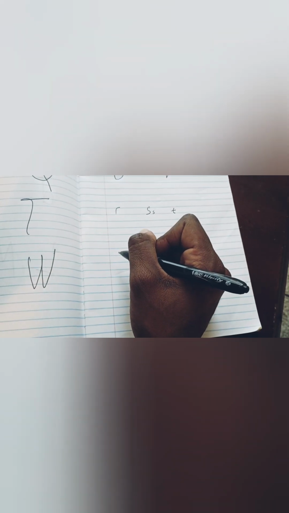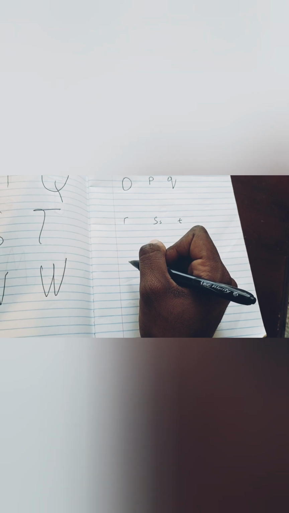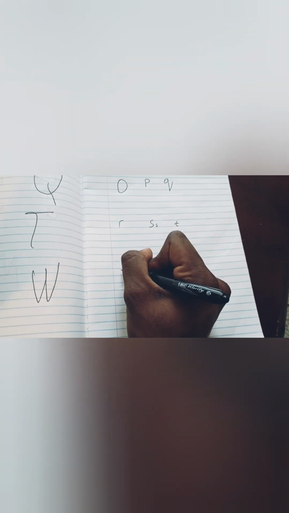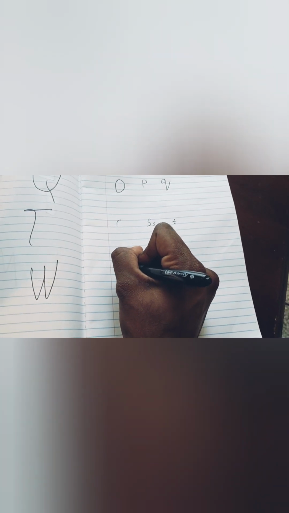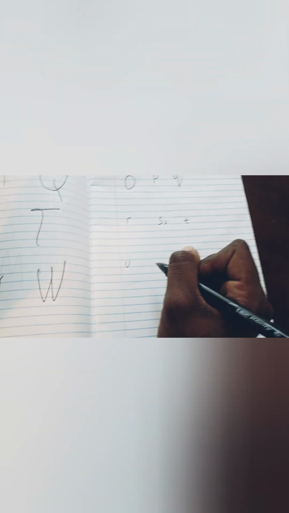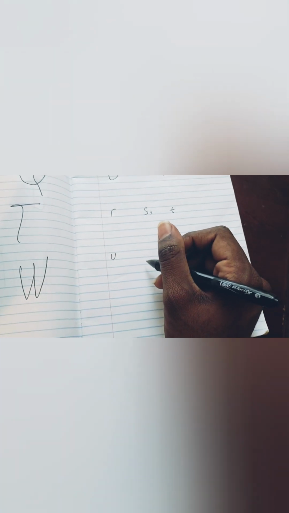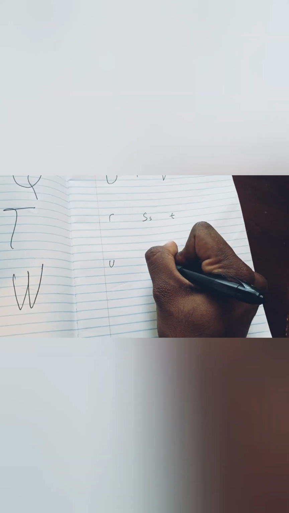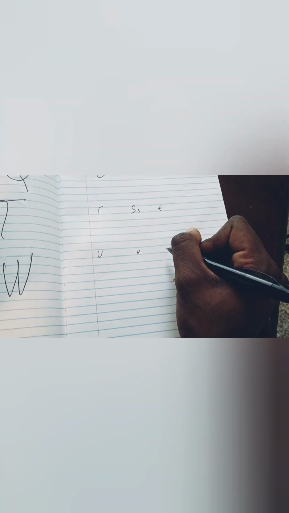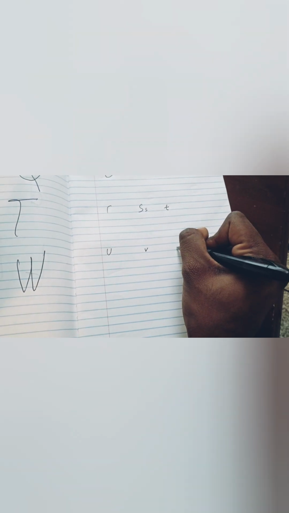So then we have lowercase t. Then we have lowercase u. Compare this with the lowercase. So then we have the letter V. Then we have the letter W.